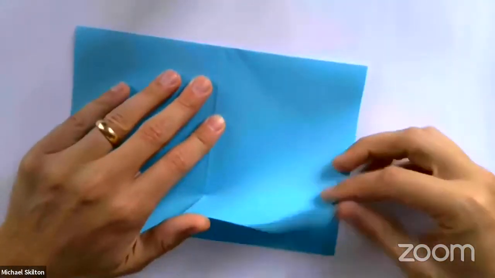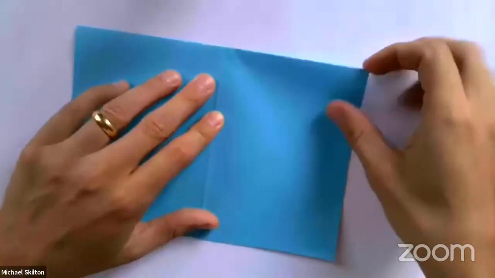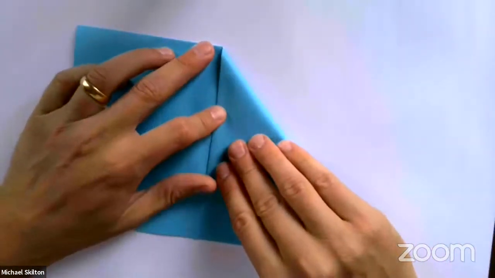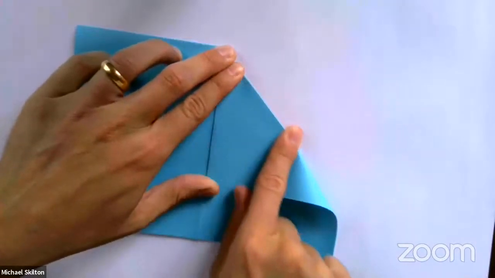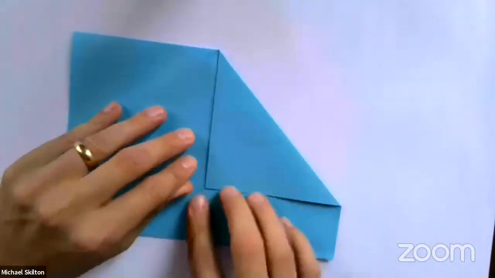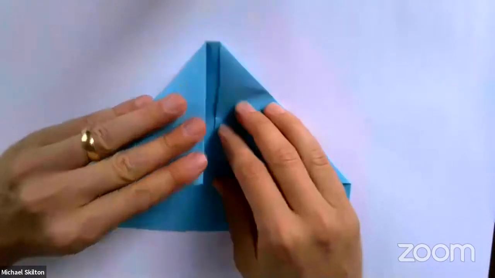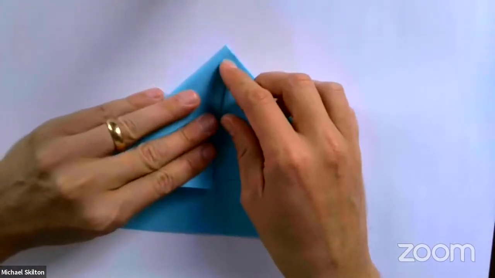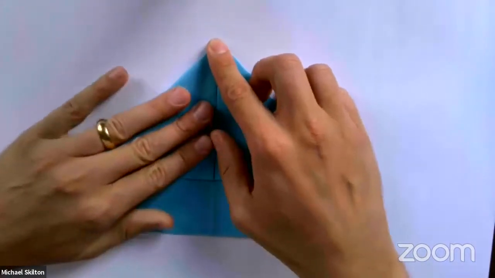So not on this bit at the bottom, but where the crease is at the top, we're going to fold that down as step 3. And we're going to fold it down into the middle line that we've generated to show us where the middle of this piece of paper or card is. Okay. Let's bring that one down as well.